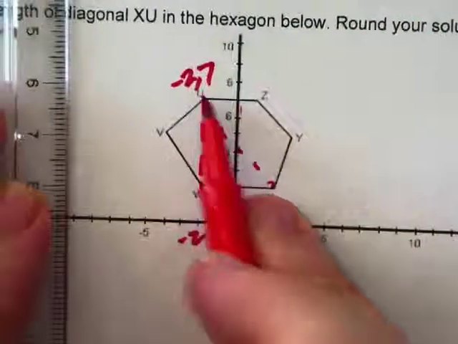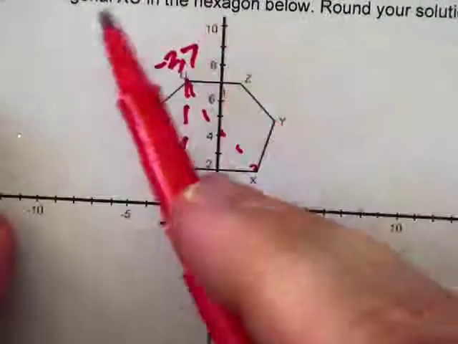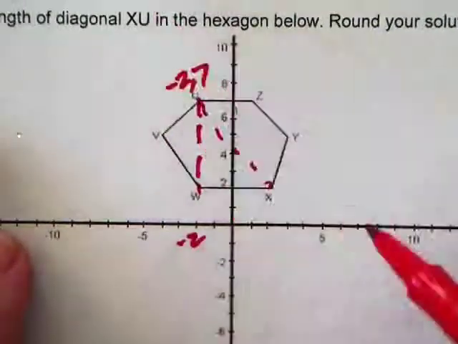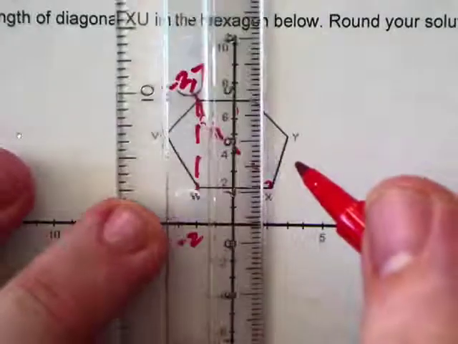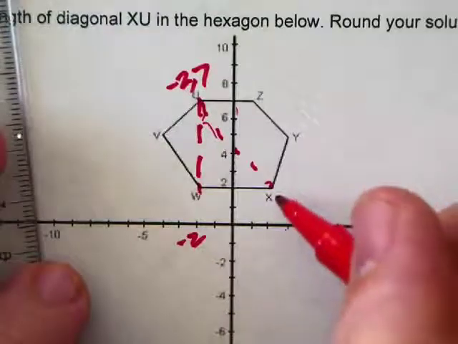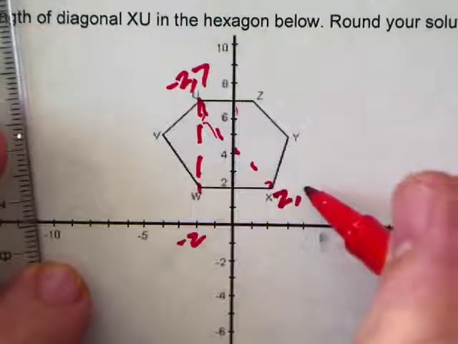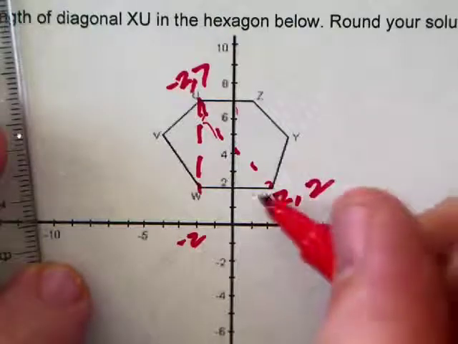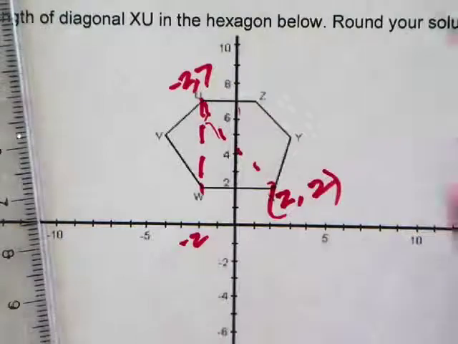U is negative 2, 7. And we want to know how long XU is, the line between the two. What are my coordinates for x? X looks to be about 2, comma 2. So we have 2, comma 2 and negative 2, comma 7.